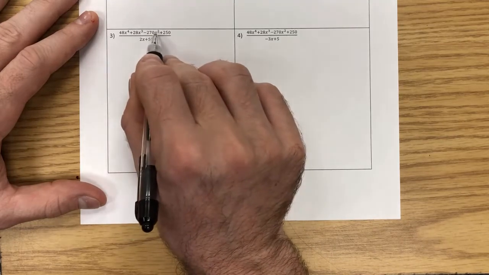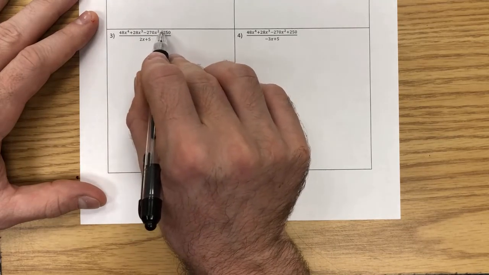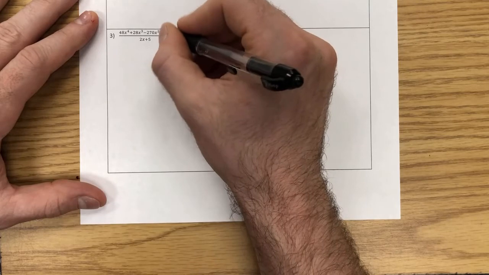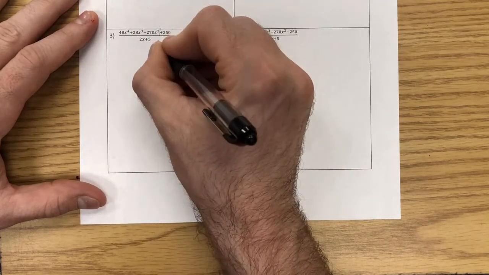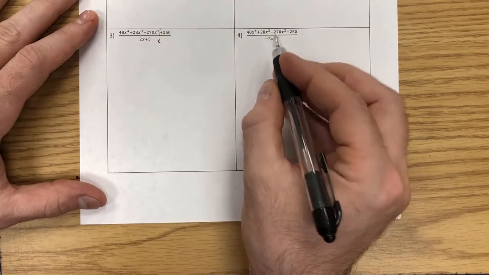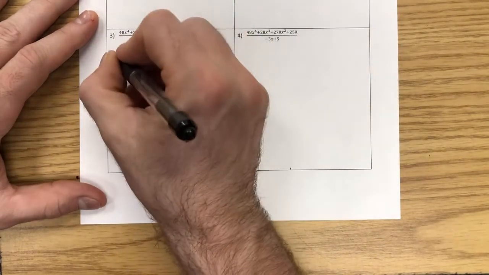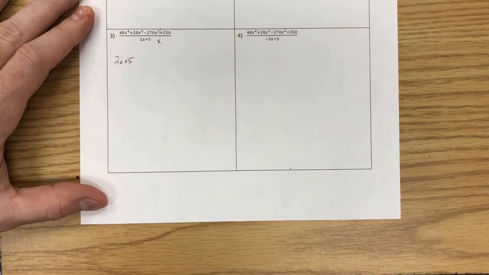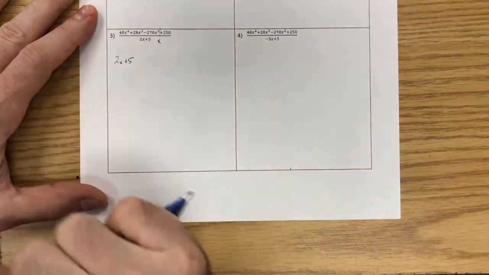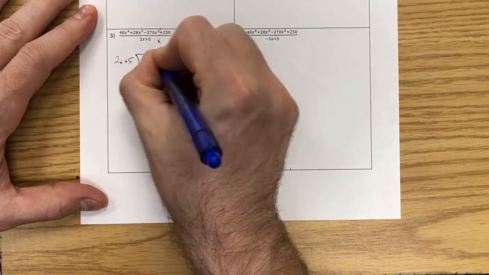Whenever I have a numerator like this, I notice that I'm missing a term right here. I go from x to the 4th, to the 3rd, to the 2nd. I don't have a single x term. So I'm going to need that as part of my problem setup, where I have 2x plus 5. I'm going to put in what I call a 0 coefficient.